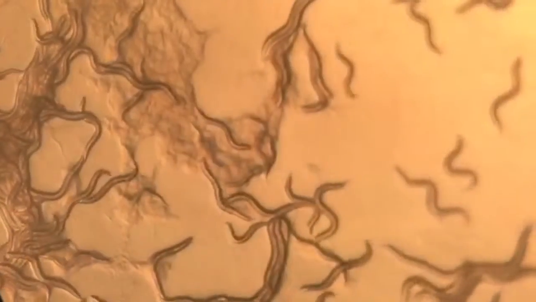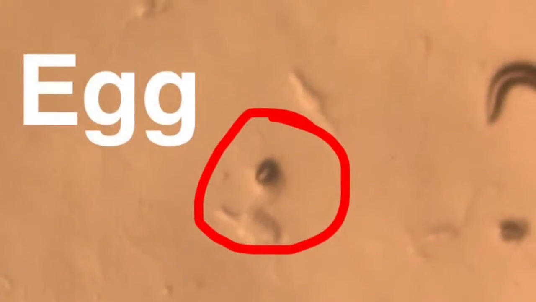There are 6 stages of life. Here you see an egg, which is the first stage of life. Here you can see an L1. It is the second stage of life. It is the smallest worm.